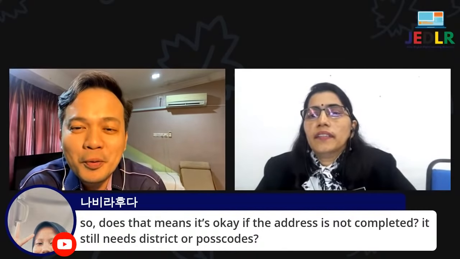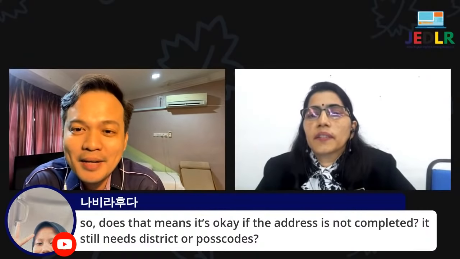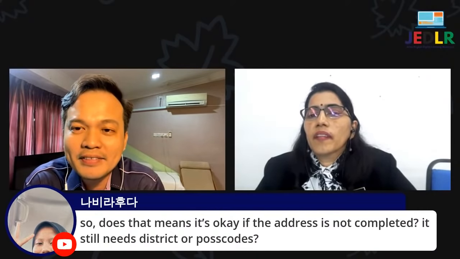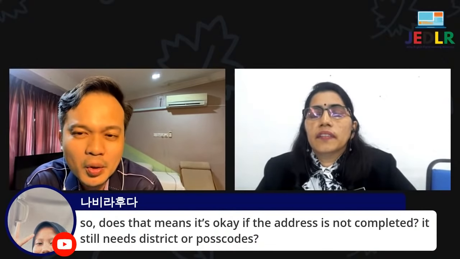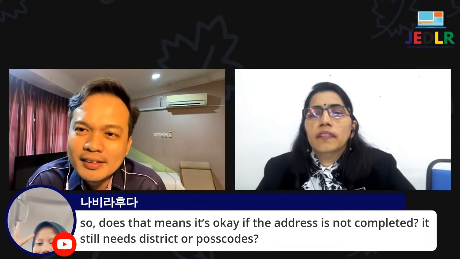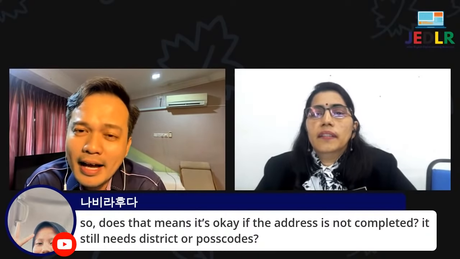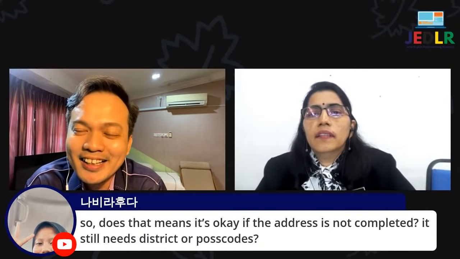Okay, I'm not sure from who because I cannot read Korean. Now, does that mean it's okay if the address is not completed? It still needs district or postcode. Okay, how about this one, Pushpa? Cikgu Pushpa, anything to say about this one?